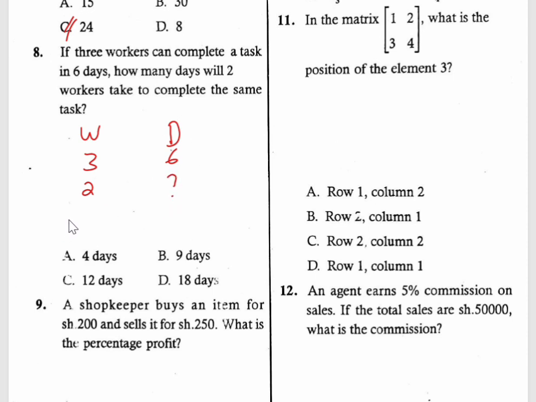So you ask yourself, if 3 workers take 6 days, then 2 workers will take how many days? Will they take more days or fewer days? We can see the number of workers has reduced, and therefore they will take more days. So I'm going to pick the number which is more, 3 over 2, then multiply by 6. By 2, 1, by 2, 3, and 3 times 3, we get 9. Therefore, they're going to take 9 days, more days because they have reduced in number. So the answer is B.